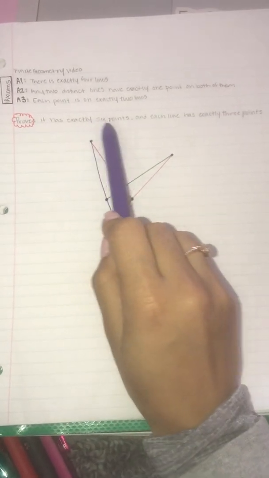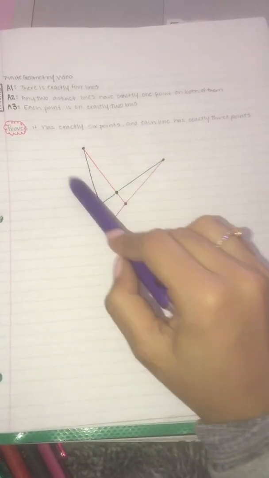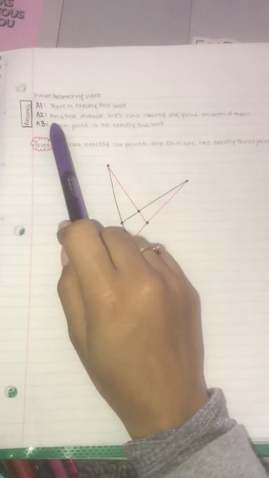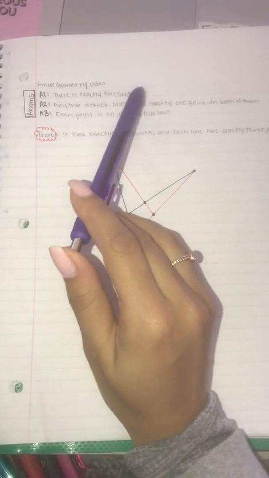It says it has exactly 6 points and each line has exactly 3 points. So we want to make sure that this geometry construction proves these 2 points, that it has 6 points and that each line has exactly 3. To do so, we have to look at the axioms that were listed. These are basically assumptions that we have to go off by. And the first one is there's exactly 4 lines.